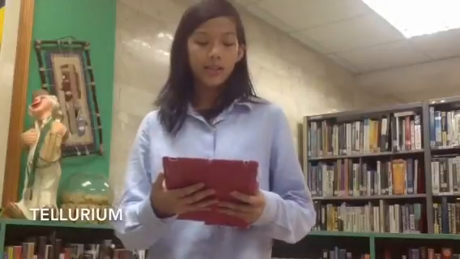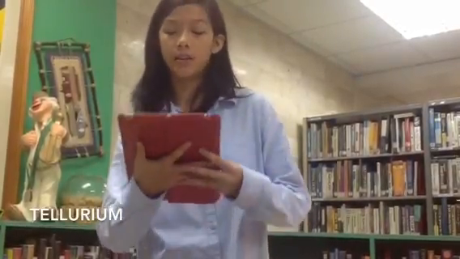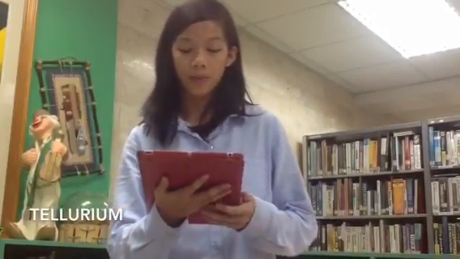Tellurium. Its atomic number is 52 and its symbol is Te. It was found when it was extracted from gold and it was believed to be antimony. But later on, they realized that it wasn't antimony at all, but rather it was tellurium itself.